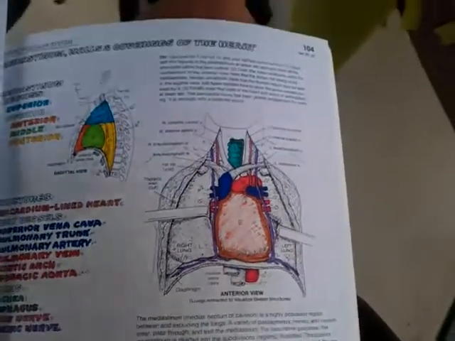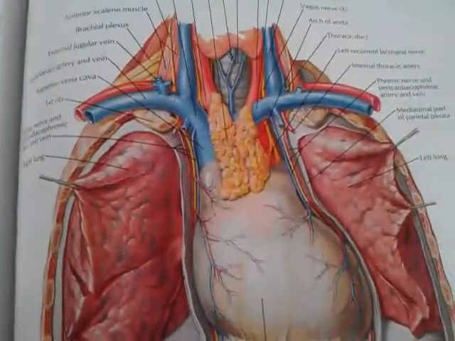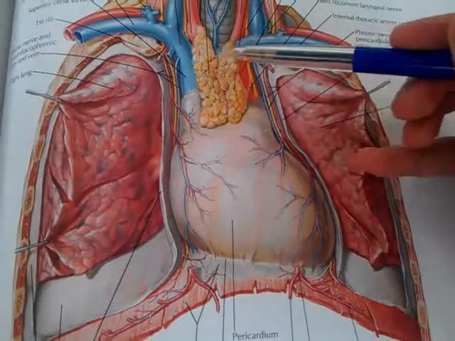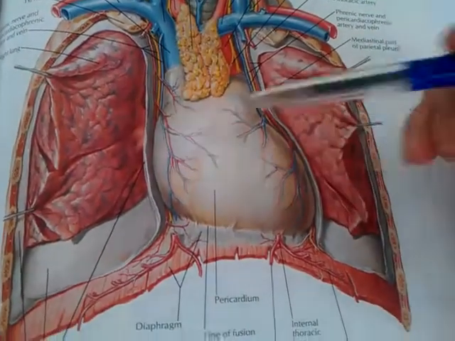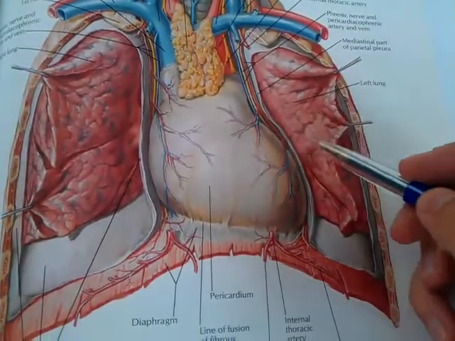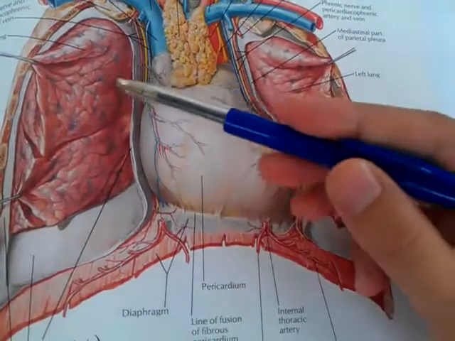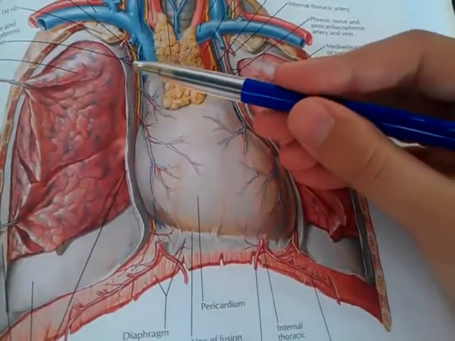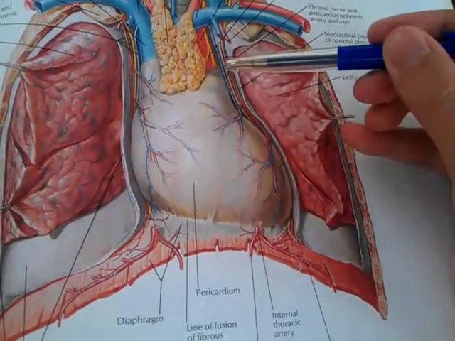Now the relations of the heart. Anteriorly, you have thymus, sternum and ribs. Laterally, you have lungs, separated by mediastinal pleura, and also phrenic nerves. These are phrenic nerves.